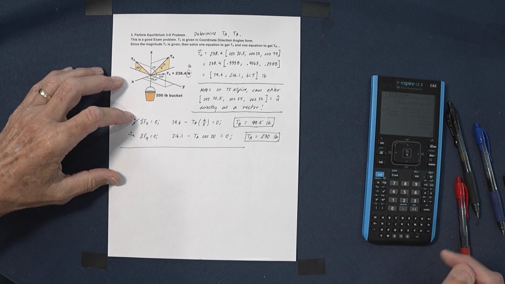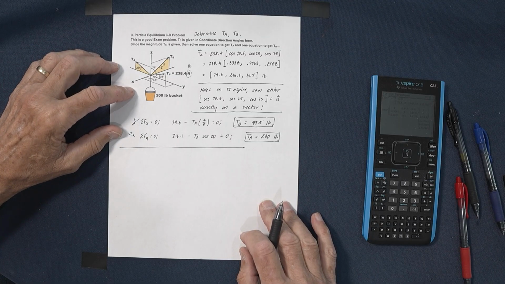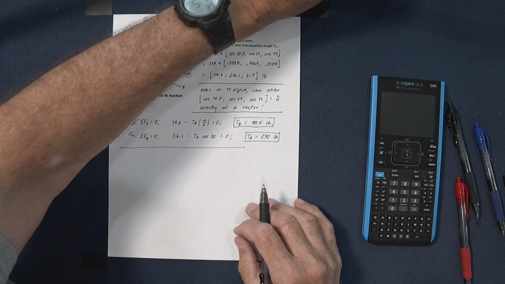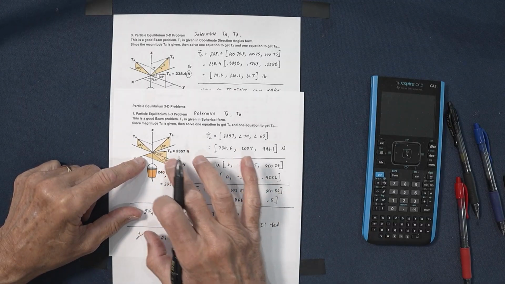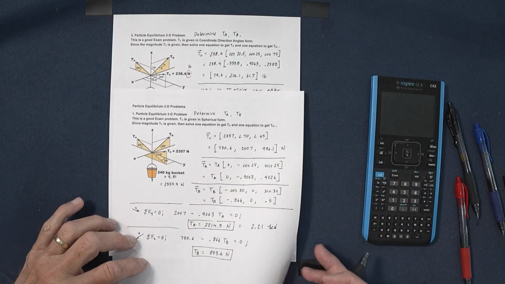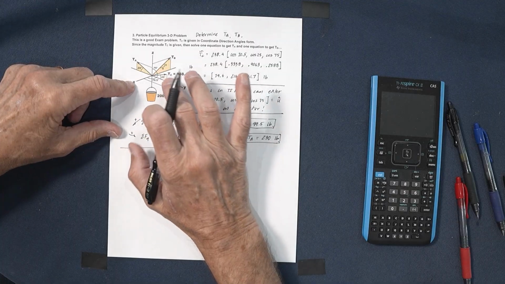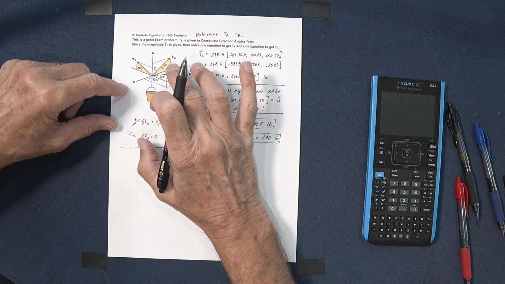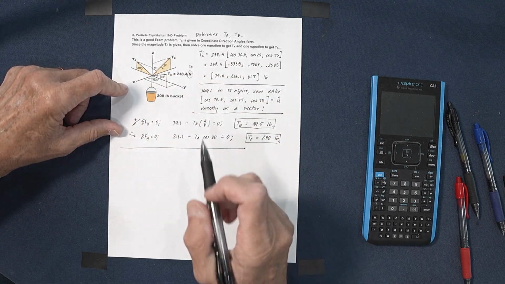We're continuing with these 3D particle equilibrium problems. This is another good exam problem. It's very similar to this first one we did. In the first one, we gave you a vector in terms of spherical coordinates, and you had to know how to resolve that into x, y, and z components. This one, I give you this vector in terms of coordinate direction angles, which are the angles from the force to the x-axis, to the y-axis, and to the z-axis.